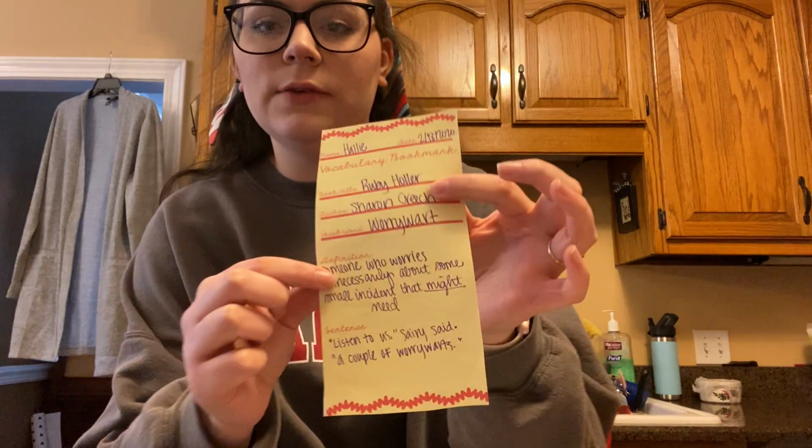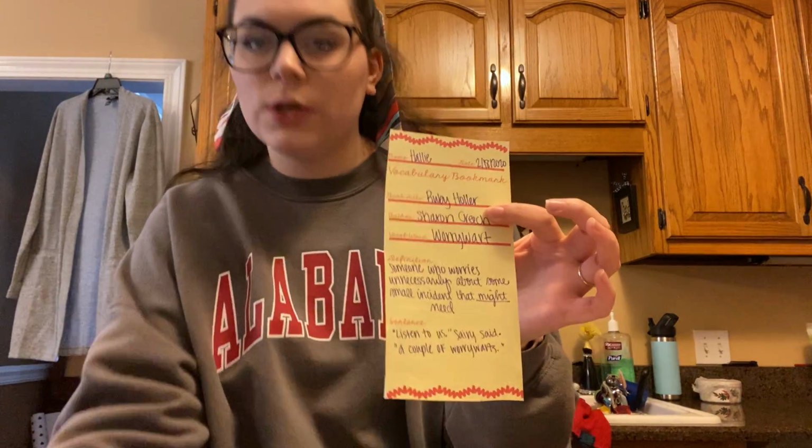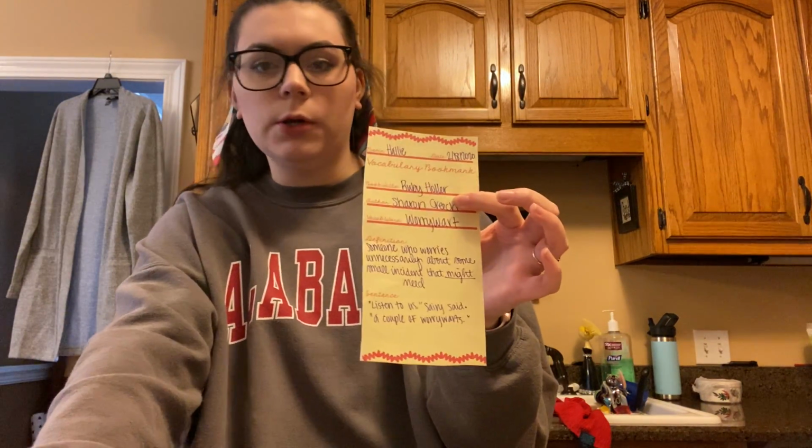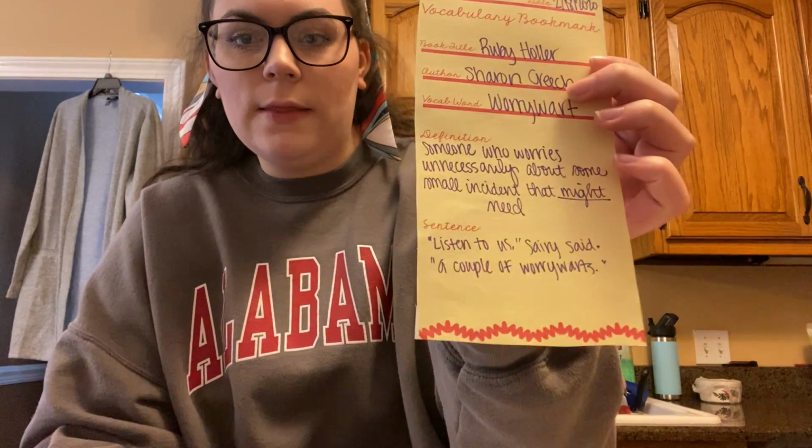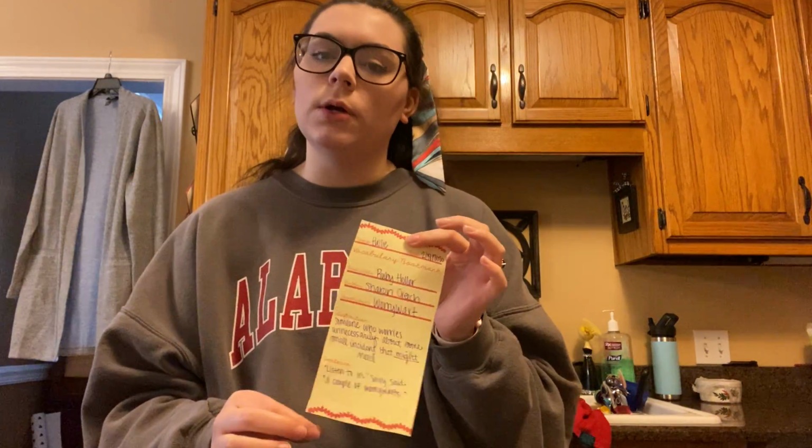Then it lists the definition in their own words. Or you could give them access to the computers or a dictionary and they could look it up. Then it has the sentence that it's in the story. It says, "Listen to us," Sari said, "a couple of worrywarts." That gives them some context of what they were doing. So they would go through this process as they feel they need to, unless it was during guided reading or read alouds, when you'd be telling them what to do.